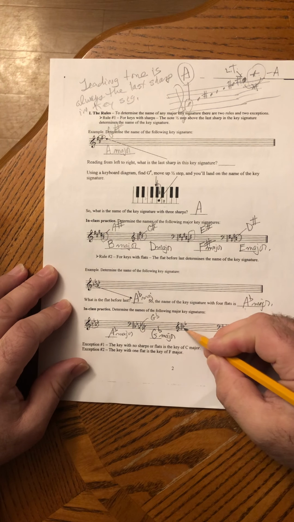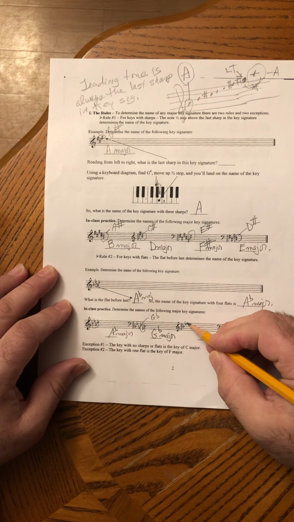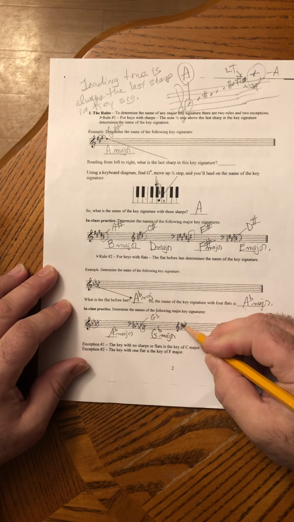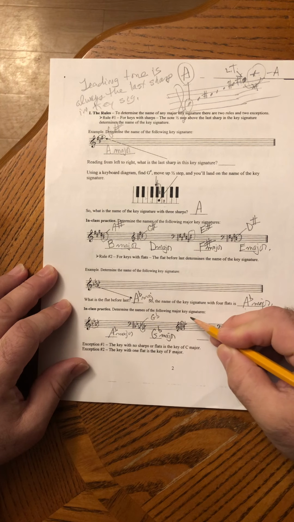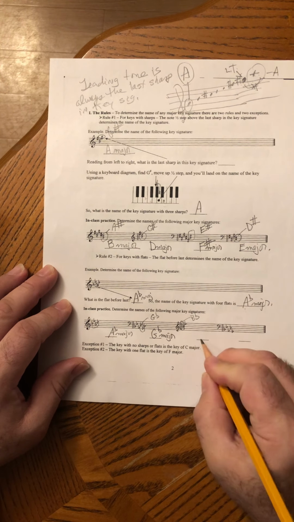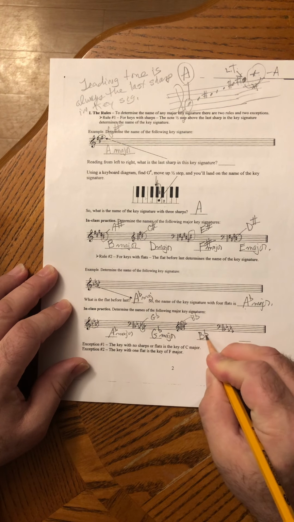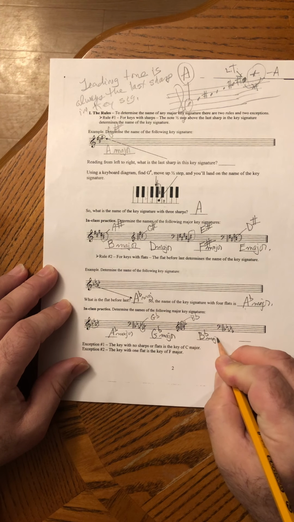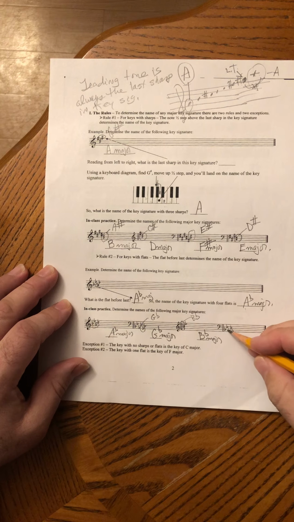All right, so here we only have 2 flats, but we're okay. We have to have at least 2 flats to have a flat before last. The last flat is E flat. The flat before last is B flat. So the name of the key signature is B flat major. And here we have B flat, E flat, A flat, D flat, G flat. There's the last one. There's the one before last.